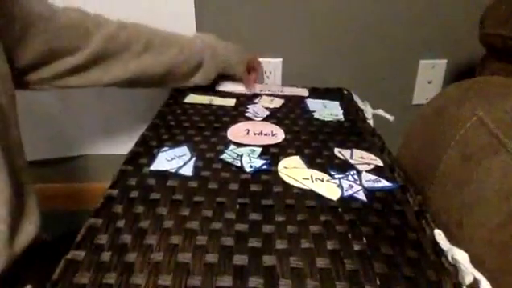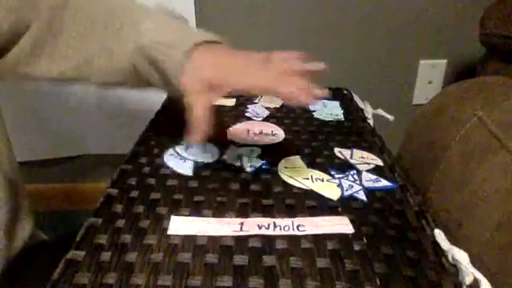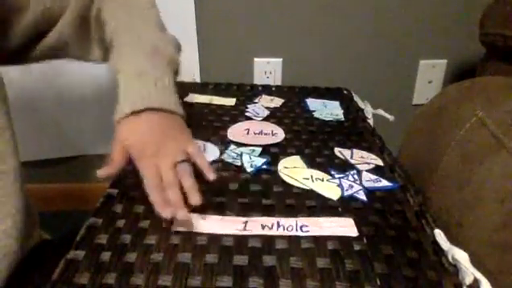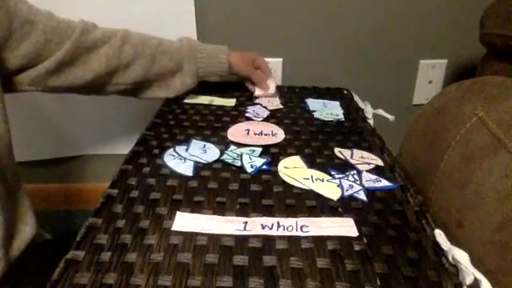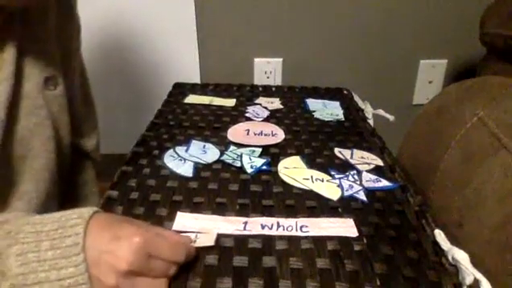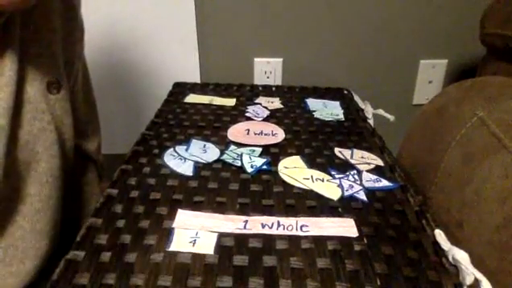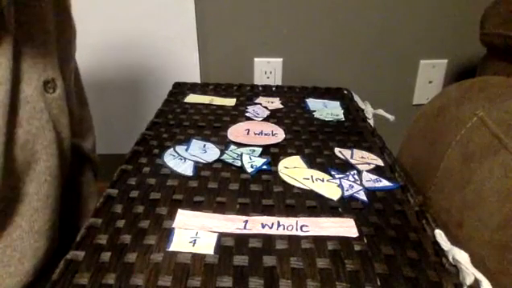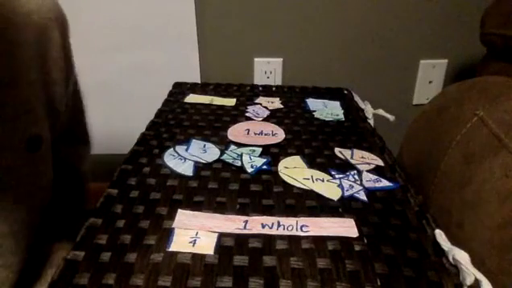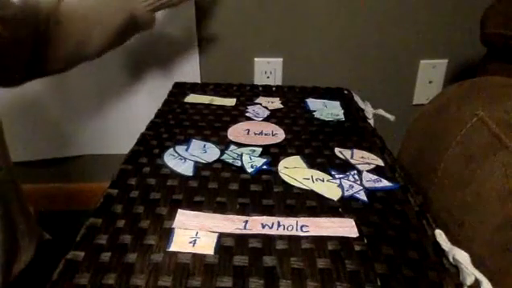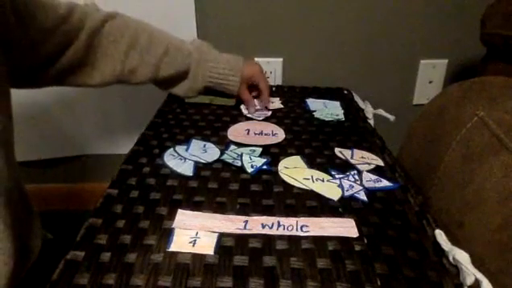Okay, so here we go. We're going to use our area model with the rectangle. This is one whole week, okay? So on Sunday, it rained 1/4, okay? And then on Tuesday, our question says, did more rain fall on Sunday or Tuesday? So on Tuesday, we see 1/8. So I'm going to do this.